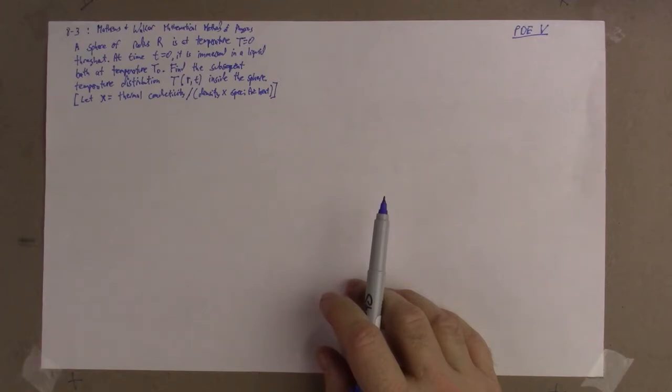A sphere of radius R is at temperature T equals 0 throughout. At time t equals 0, it is immersed in a liquid bath at temperature T0. Find the subsequent temperature distribution, capital T, of radius and time inside the sphere. And we'll call kappa the thermal conductivity per density per specific heat.